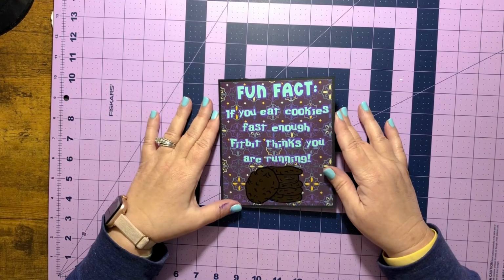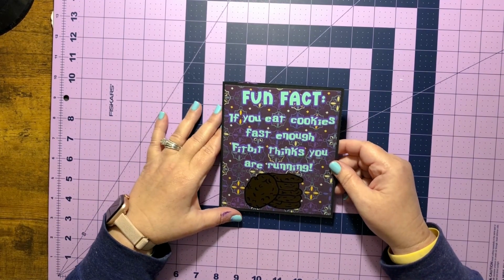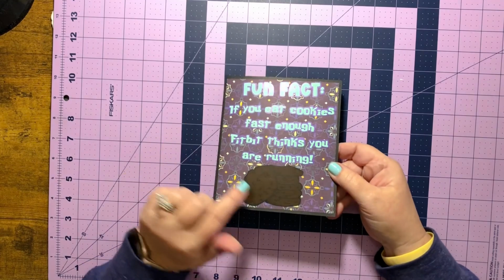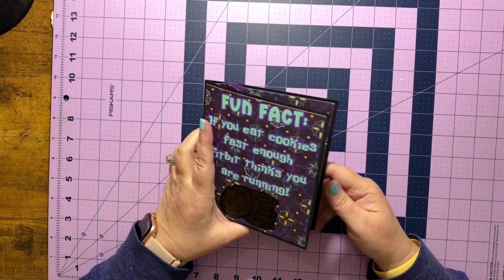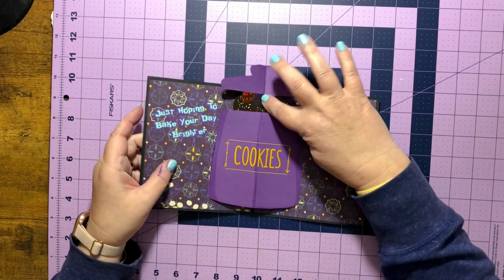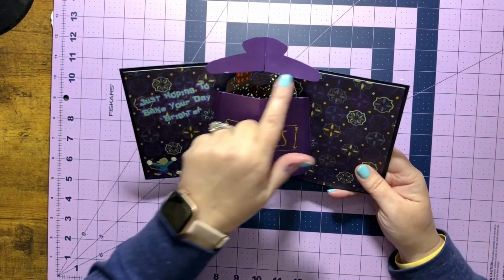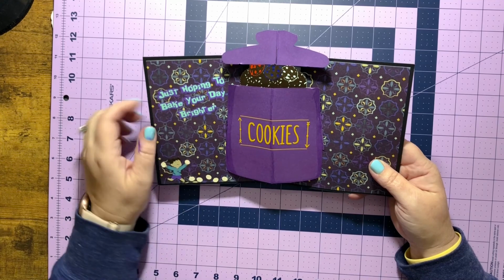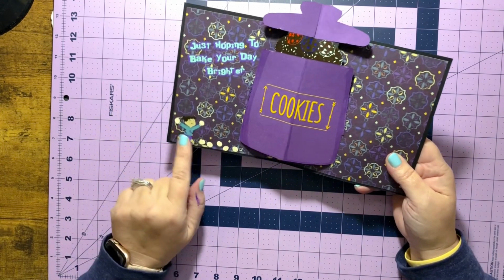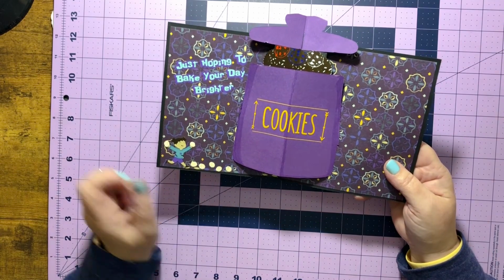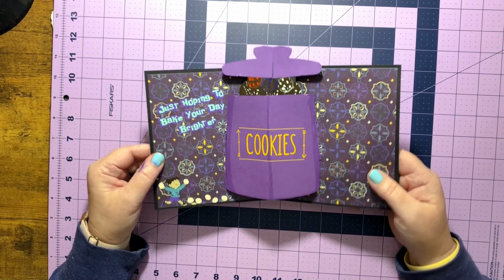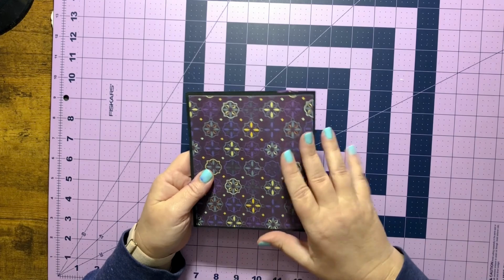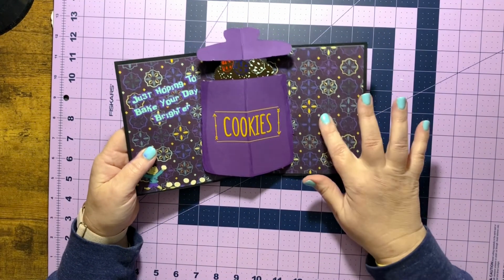Okay guys, so this is my finished card. And this just says, fun fact, if you eat cookies fast enough, Fitbit thinks you're running. And I just thought that was too funny. And then I added some stack of cookies down here. And then of course you open it up. I added some more cookies here on my cookie jar. And then I put, just hoping to bake your day brighter. And this little girl with 2 cookies in her hand running, I thought was something cute to add. Yeah, and there we can have it where it just pops up so nicely. And then of course our back, and I think I'm going to add a place to write a message over here.